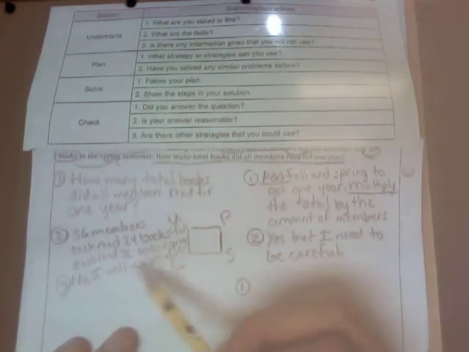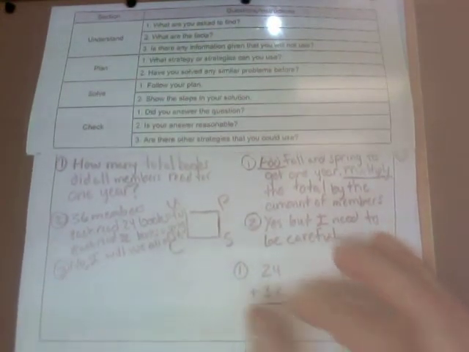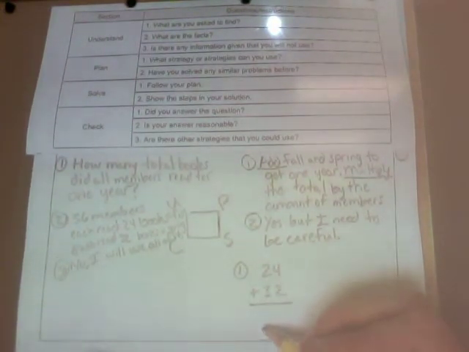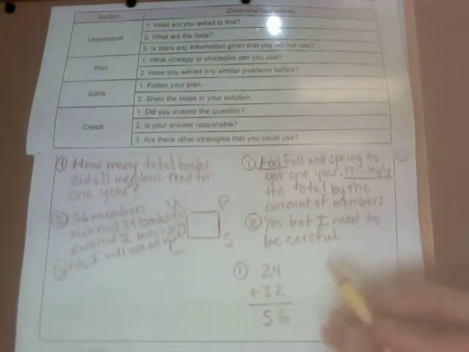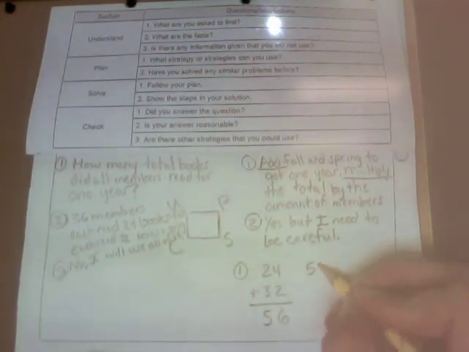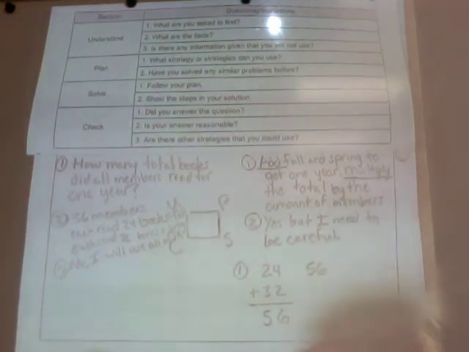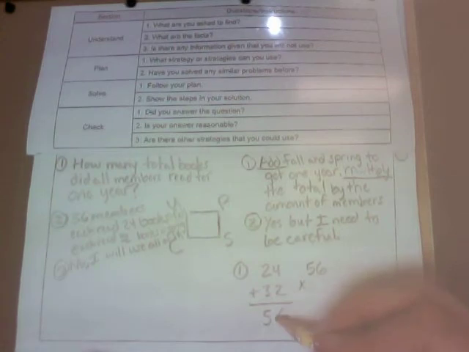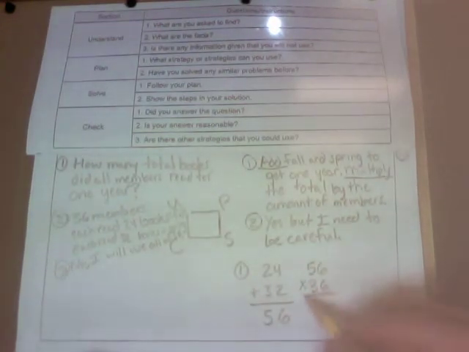Number 1, we need to follow your plan. So my plan was to add fall and spring. Fall was 24, spring was 32. 24 plus 32. When I add them up, 4 and 2, 6. 2 plus 3, 5. And then I'm going to take 56 and multiply that. I remember this is a 2-step problem. I got to add fall and spring, and multiply it by the number of members. So there's 36 members, so I'm going to multiply 56 times 36.